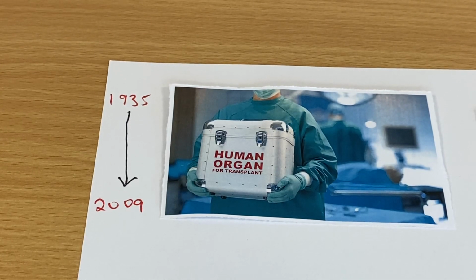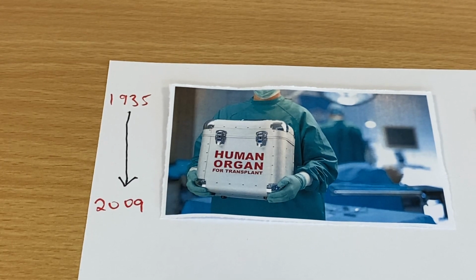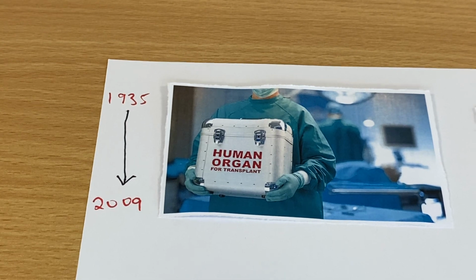So the concept of EVLP, or even ex vivo organ perfusion in general, dates back as far as 1935, but it wasn't until 2009 that the first clinical case was completed. So Stig Steen and colleagues based in Sweden got marginal lungs that had been rejected for transplant. They ran them on an EVLP circuit, they reconditioned the lungs, and the lungs were ultimately able to be transplanted into a recipient.